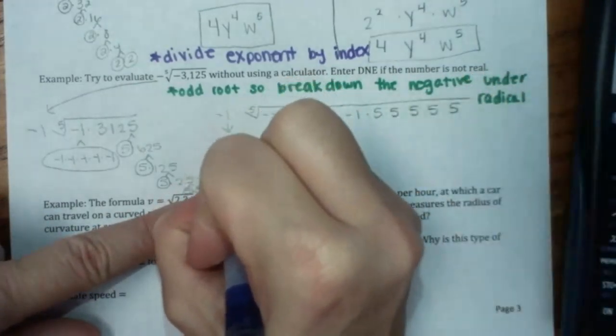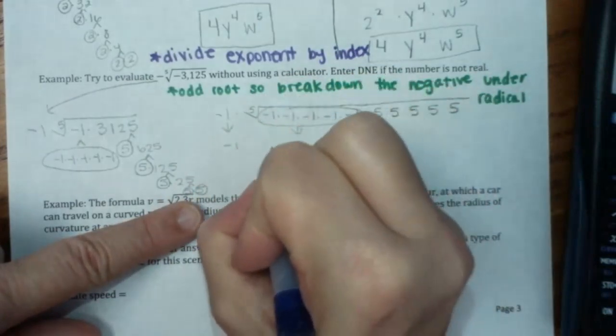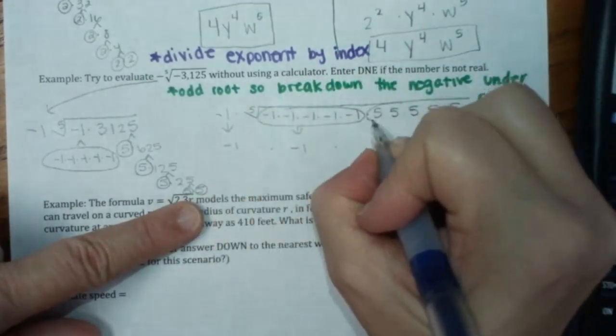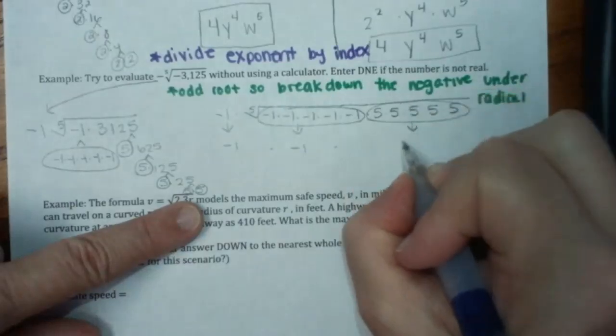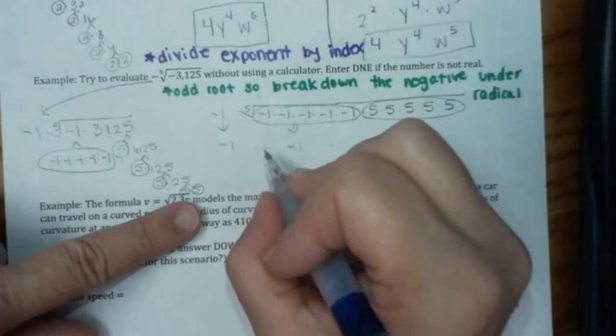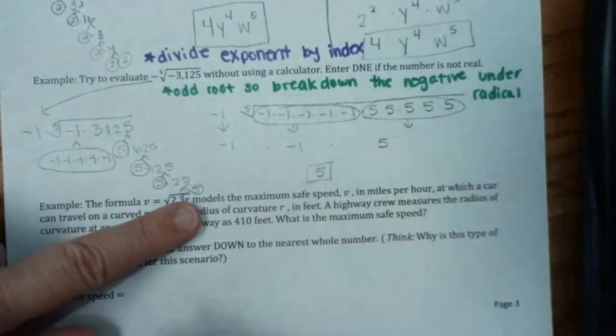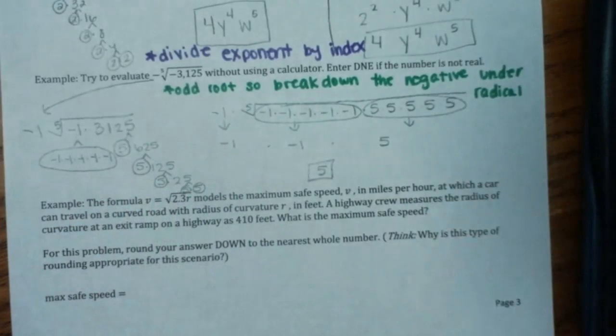So that negative 1's out front, it's going to stay out front. It's 5 of a kind, so these 5 negative 1s are going to come outside the radical. And then these 5 5s are going to also come outside the radical. Nothing's left underneath the radical, so the radical is going to go away. We're left with negative 1 times 5, which is positive 5. Negative 1 times negative 1 is positive 1, and then times our 5.